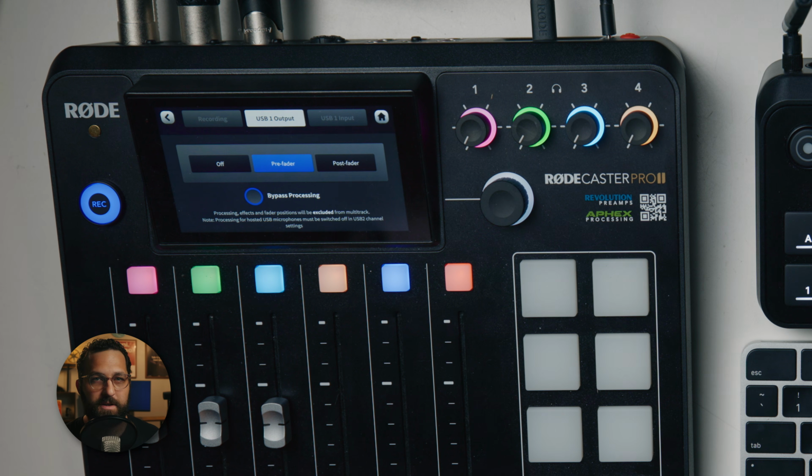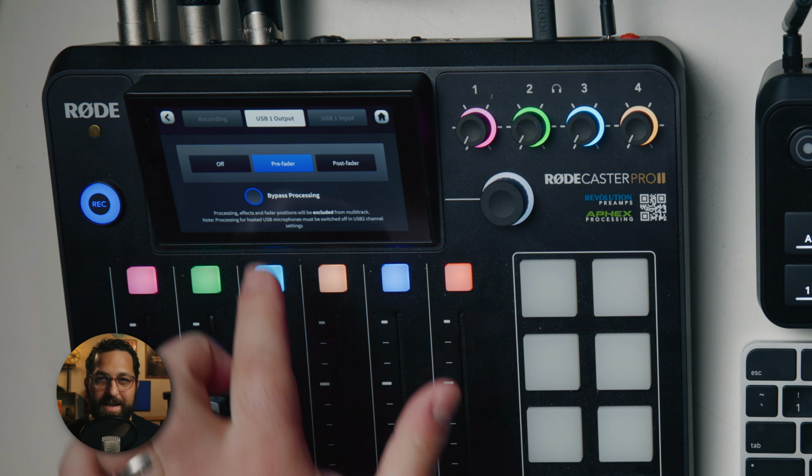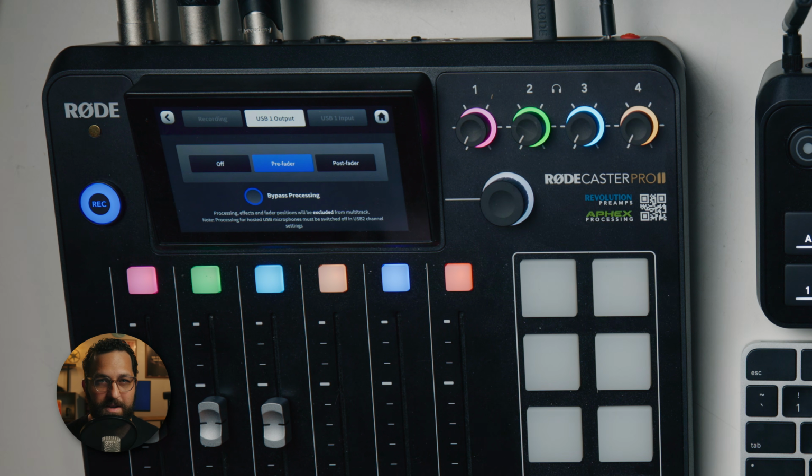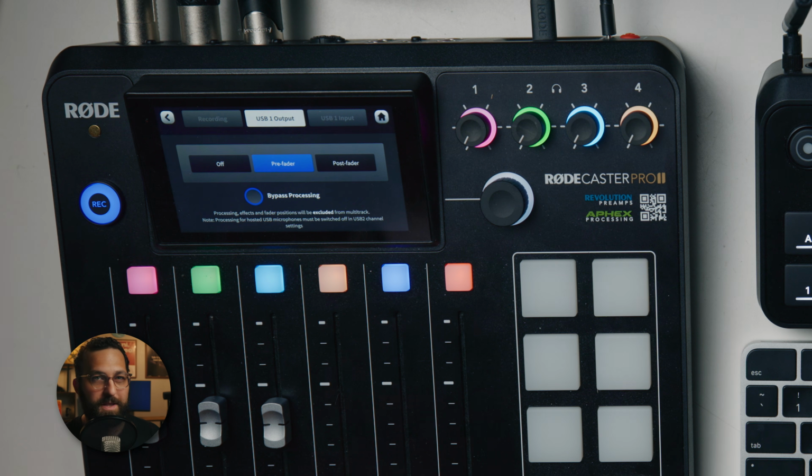Now, usually you'll want to have it set to pre-fader so that an accidental bump on the faders won't affect the recording. And you can also hit bypass processing if you want to fully turn off any processing or effects so that Riverside gets the complete raw audio feed. But you should only do this if you want to add your own compression and EQ, stuff like that in post. But you can choose post fader if you really want the faders in control, especially in the case that mics need to be adjusted during the recording.